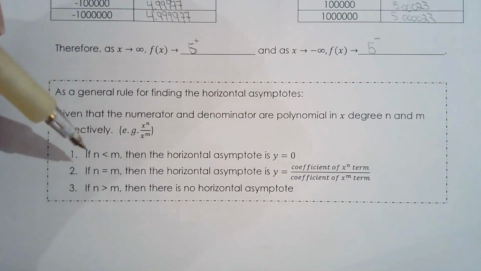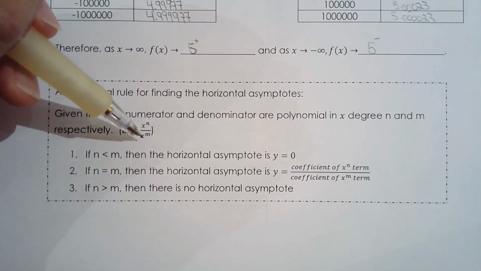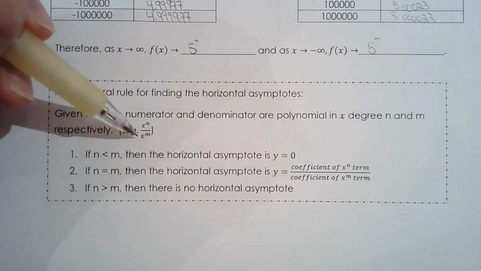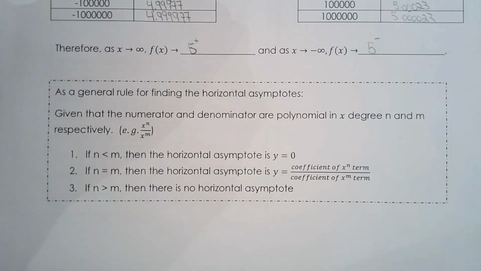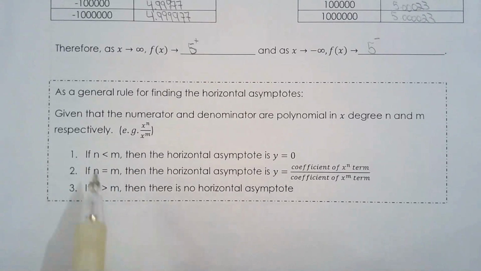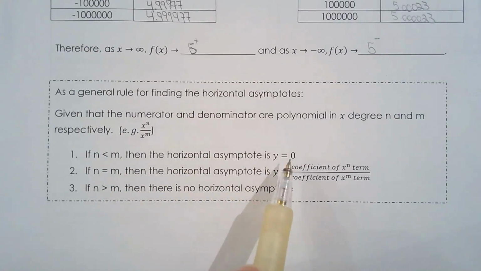So what you have to do is compare the degrees of the numerator and denominator. Because remember, to make up a rational function, the numerator is a polynomial and the denominator is a polynomial. Once we compare the degrees, you'll know exactly what the equation of the horizontal asymptote is. So let's say the degree of the numerator is n and the degree of the denominator is m. If n is less than m, which means the degree of the numerator is less than that of the denominator, you'll get a horizontal asymptote of y equals 0.